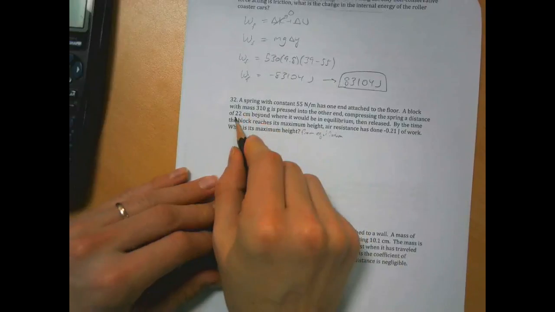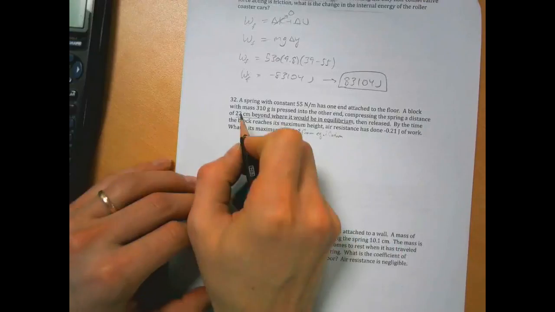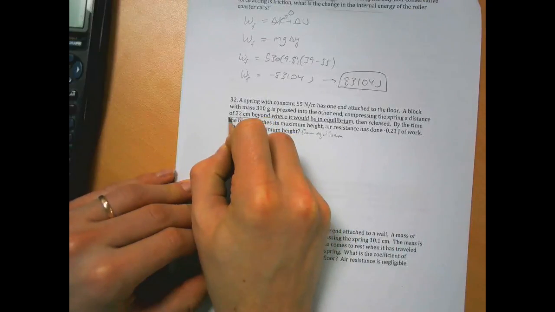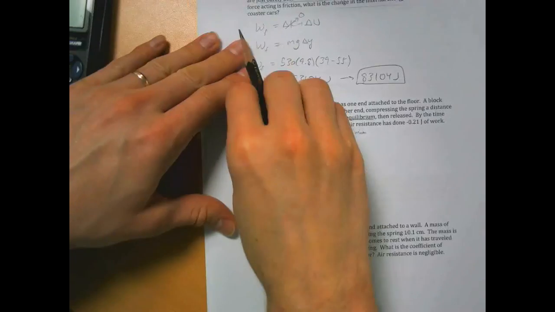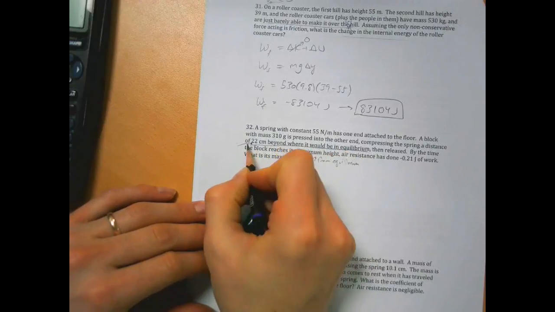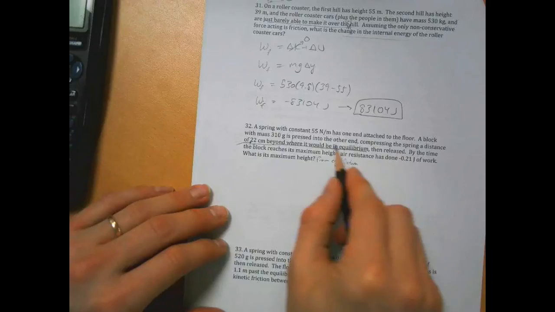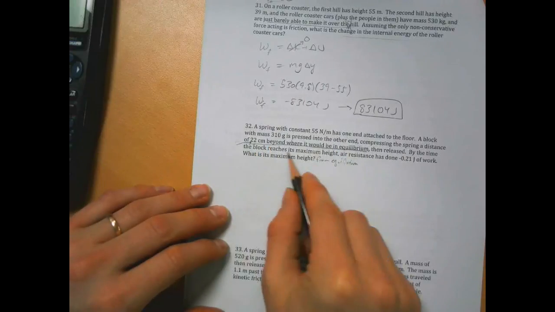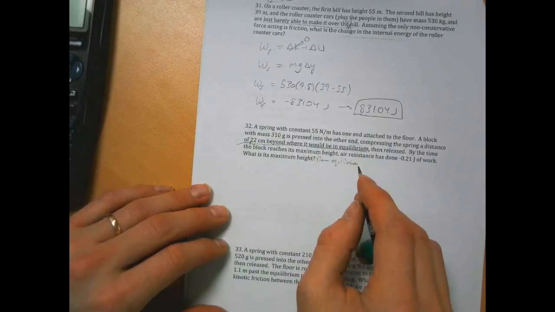Also, I feel like this was a little bit ambiguous. What do we need to know about this 22 centimeters? Where is this statement ambiguous? Is it because we don't know which position? Yeah, it's not really clear which position it's talking about.